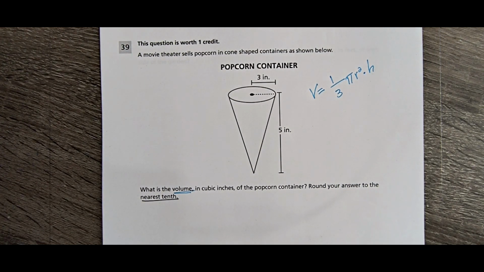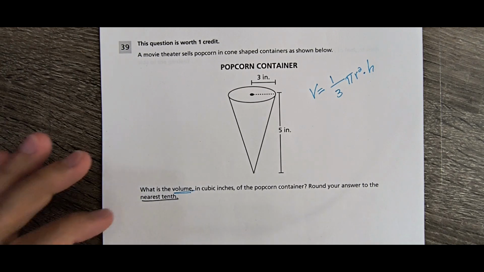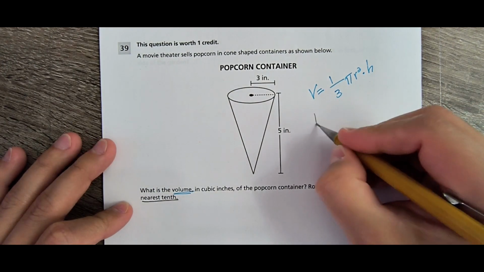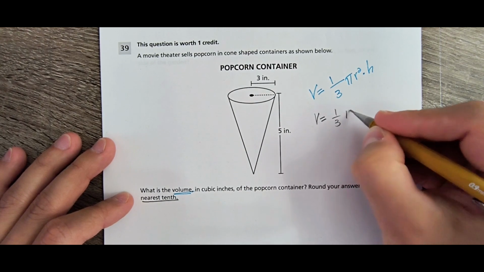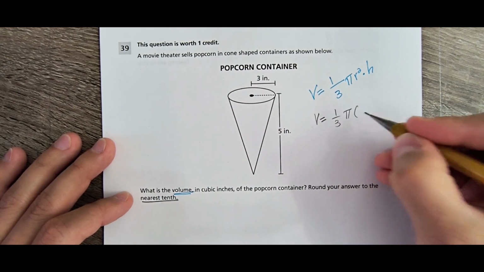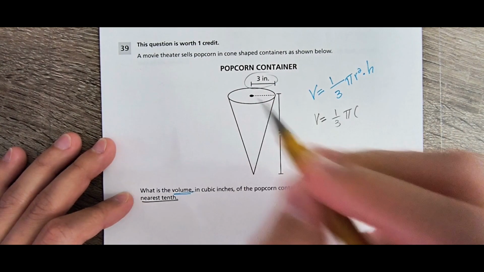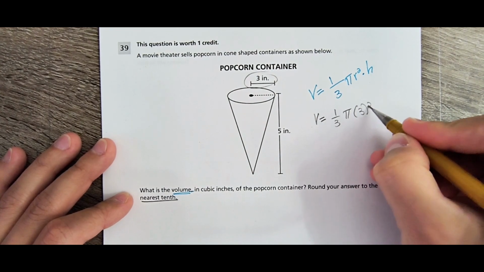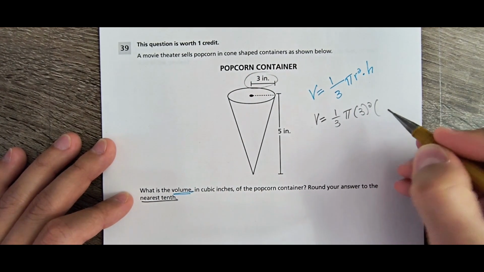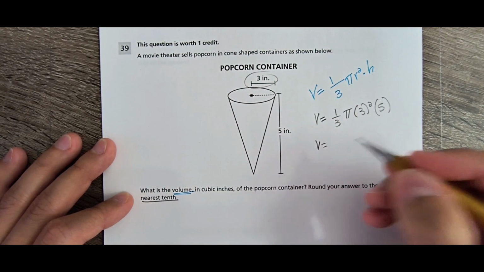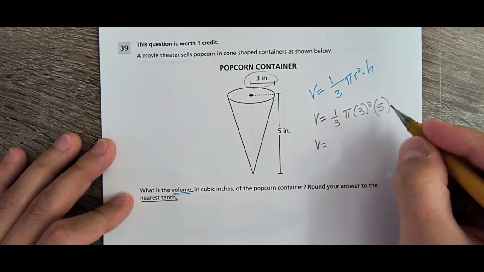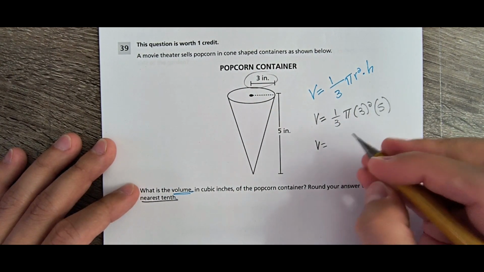All right, so the volume of this cone will be 1/3 times pi times r squared. In this case, my radius r is 3 inches, and my height h is 5 inches. So my volume will be, when you multiply all of this in the calculator, 47.1239.